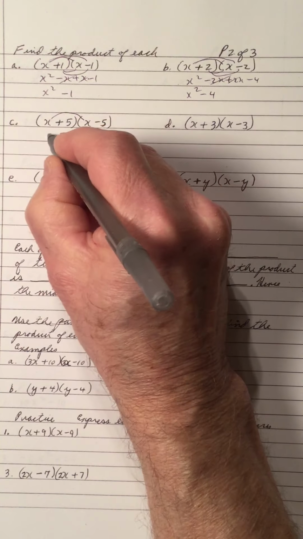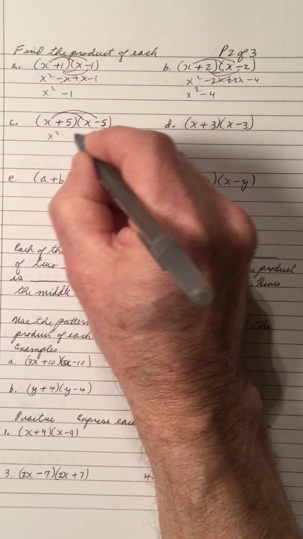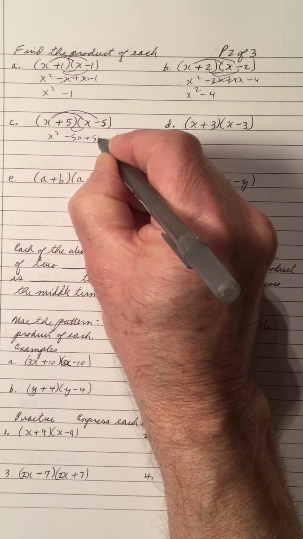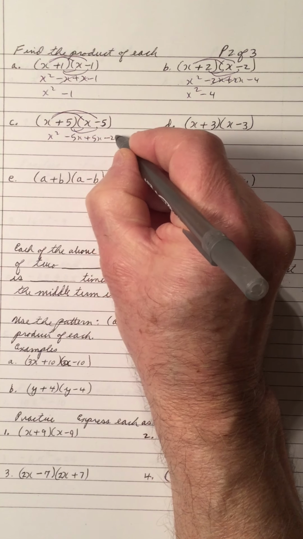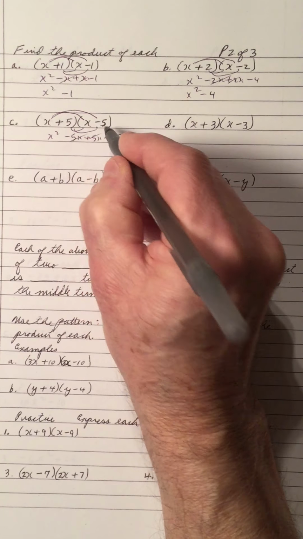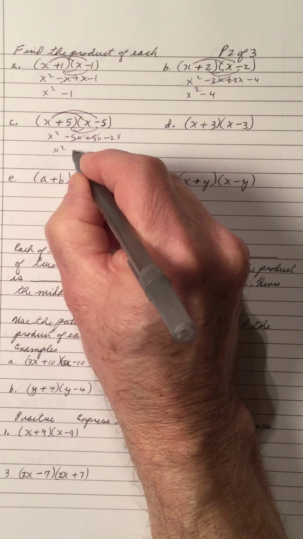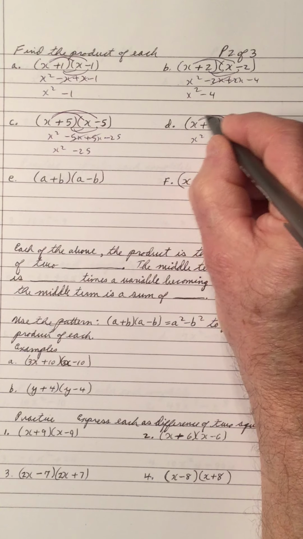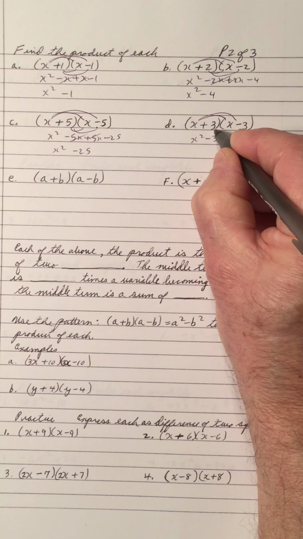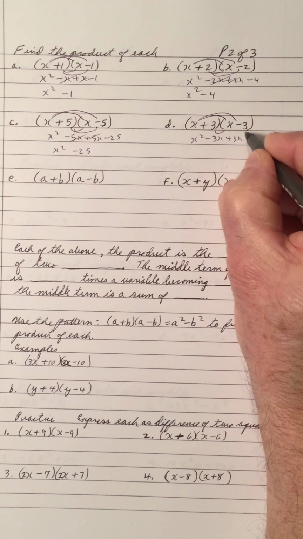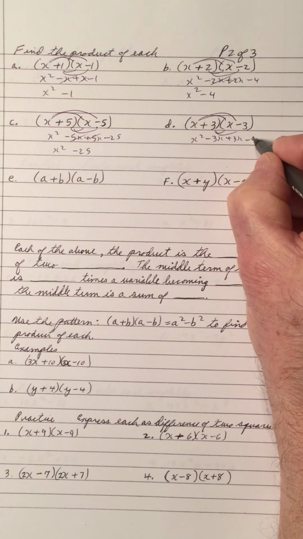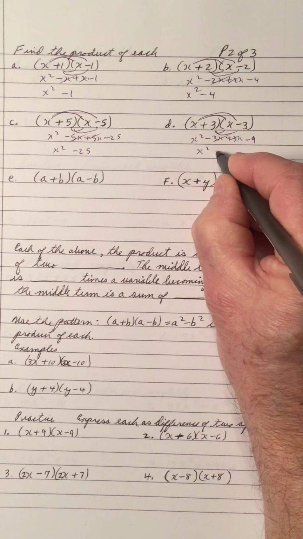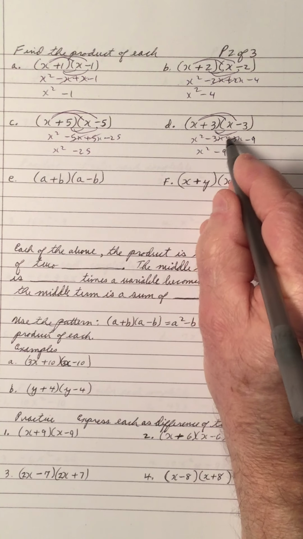FOIL. First, outside, inside, last, and again, they give me 0 when I add. First, x squared; outside, -3x; inside, +3x; and last, -9, and they cancel. They give me a 0. So notice they're adding up to 0.